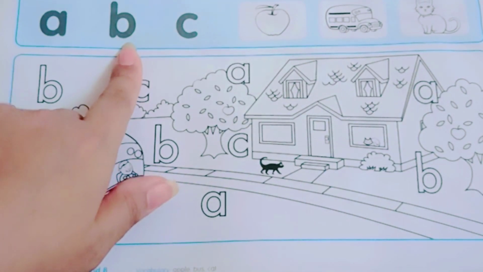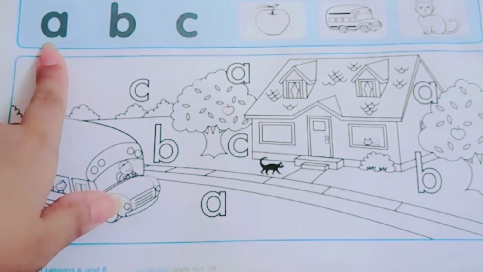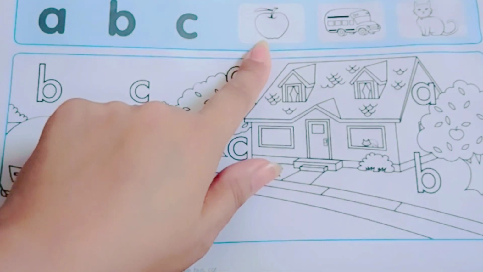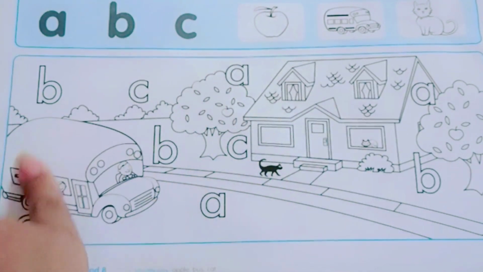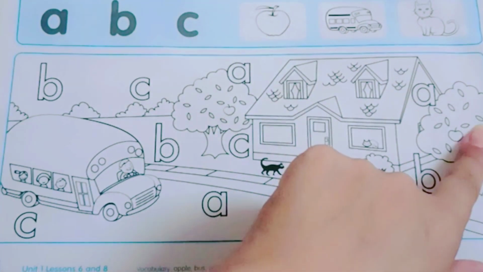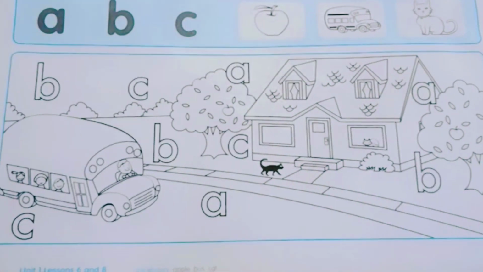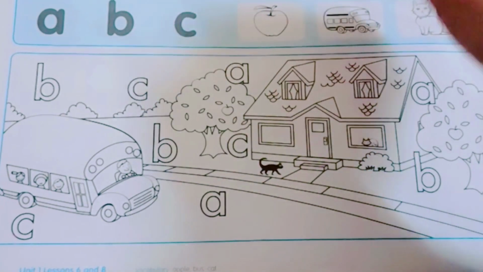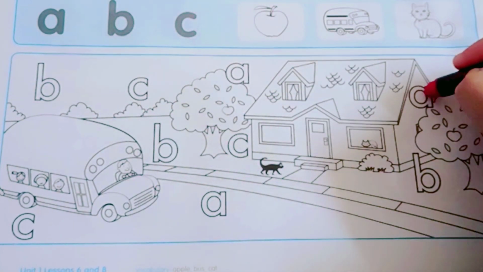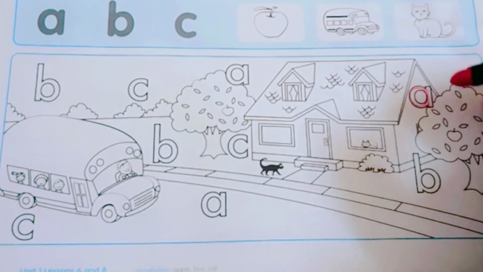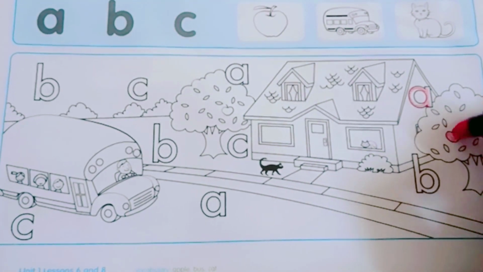A, B, C, K. Okay, so find A, apple. So we are going to find an apple in this picture. Where is A, apple?